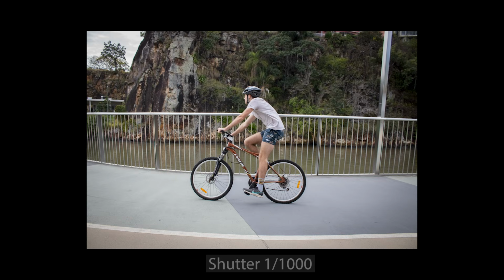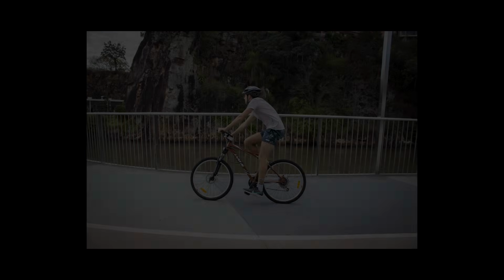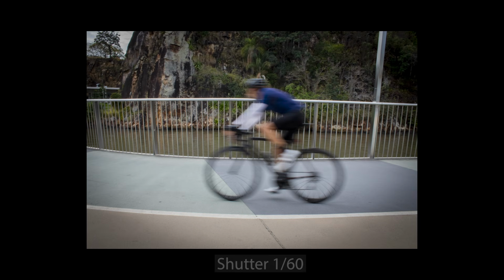And as you can see, it's frozen the movement because the shutter opened and closed so quickly. Whereas with the second image, I slowed the shutter down to just 1/60th of a second. That's fast enough to hand hold, but the moving bike has clearly blurred.